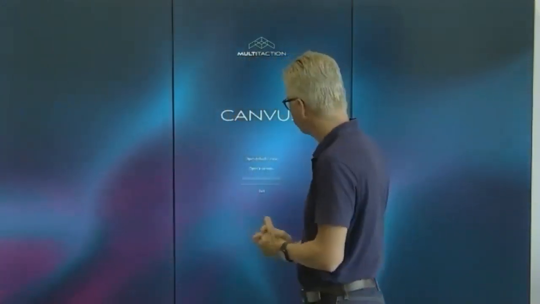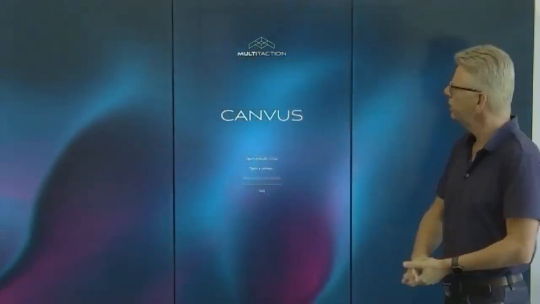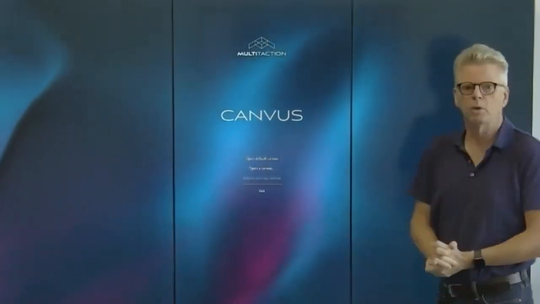Canvus 3.0 has a lot of extra possibilities, but if you don't need them, you don't have to use them. It doesn't have to be more complicated than 2.0 is. Maybe the first change you'll see is what we call the welcome screen.